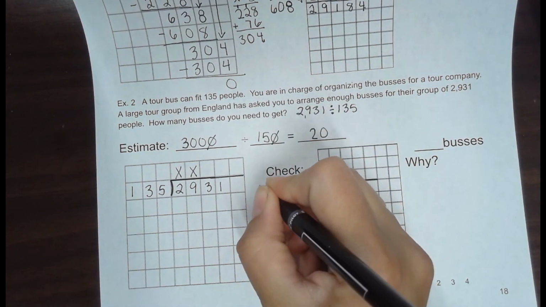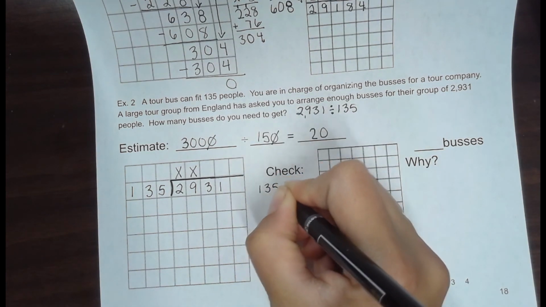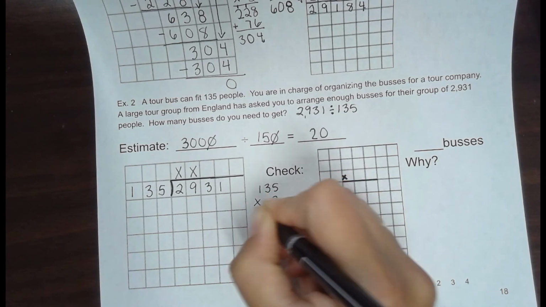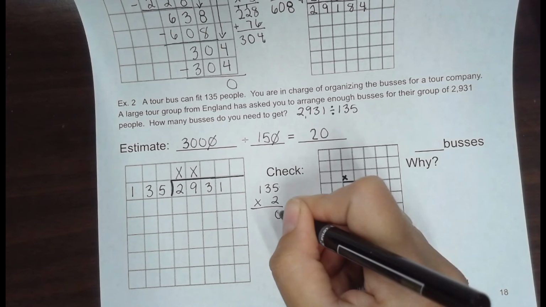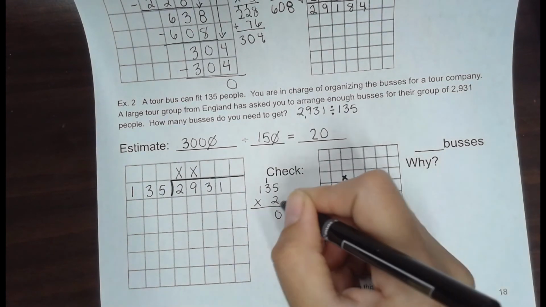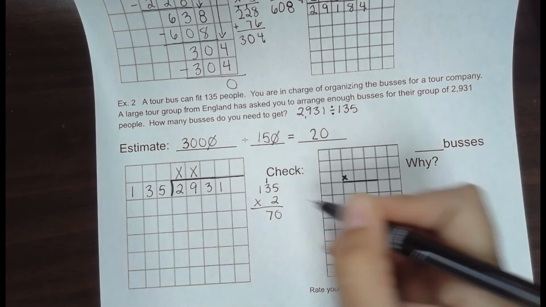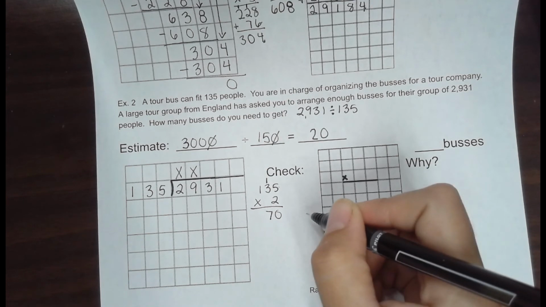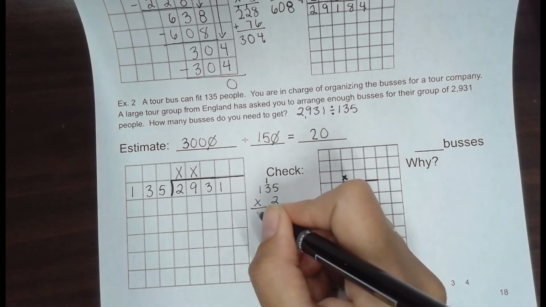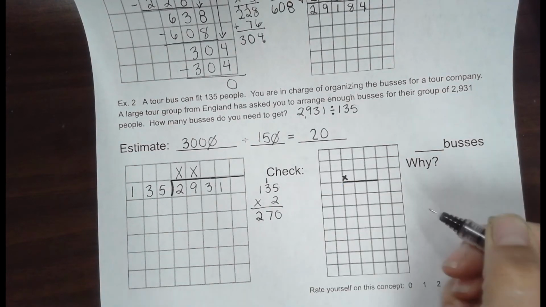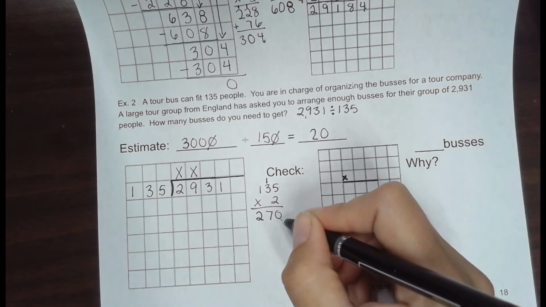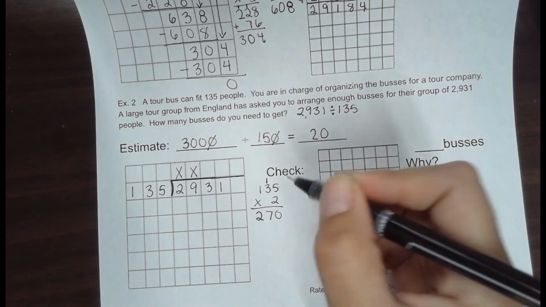So let's do 135 times 2 and see what we get. 2 times 5 is 10, regroup 1. 2 times 3 is 6, plus 1 is 7. 2 times 1 is 2. So 135 times 2 is 270.